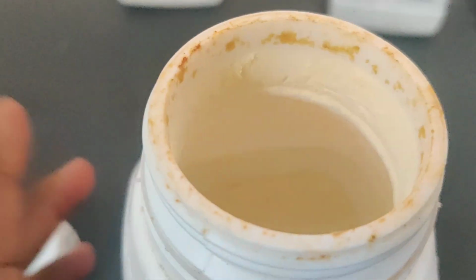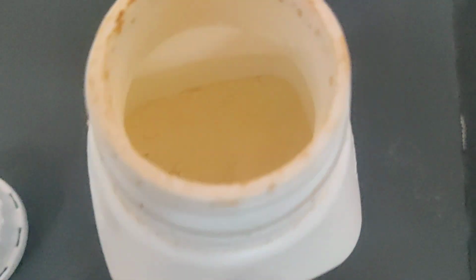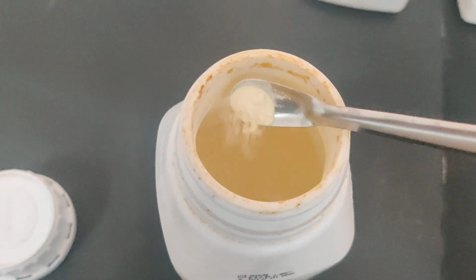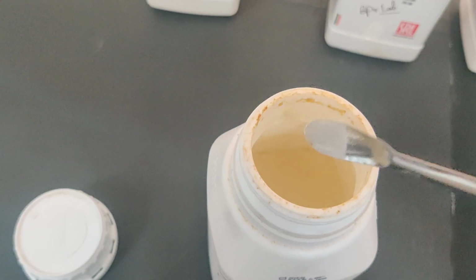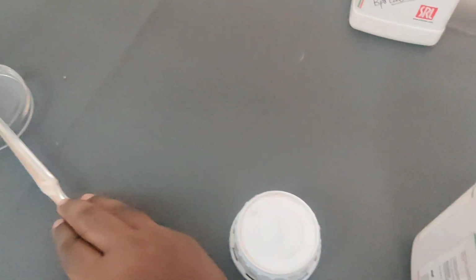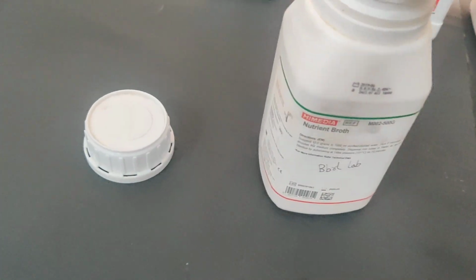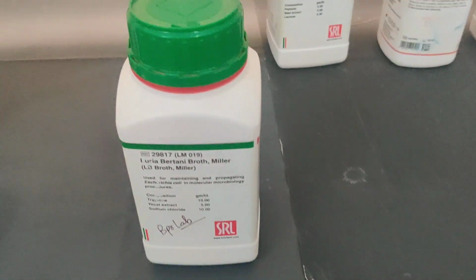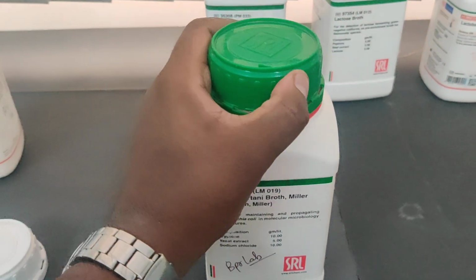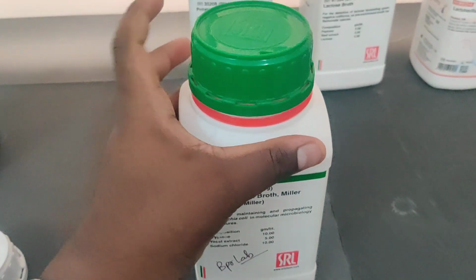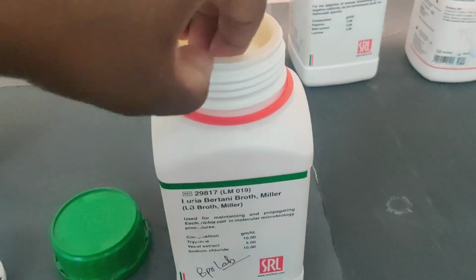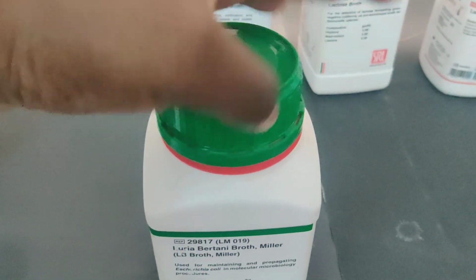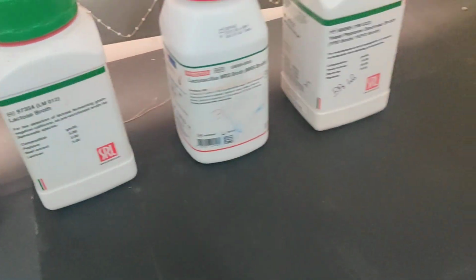Yes, I have opened it. So if you see, it will be in powder form. I will just take some, and you can see it is a fine powder. You have to take this, measure accordingly, and dissolve it in water. Most mediums will be like this, but you should take very high care that it should not get any water on it. If water gets on it, it will easily get solidified. And you can see each and every broth will be different. I'm not going to open this one because we are just going to do nutrient broth today. Okay, most broths will be something like this.